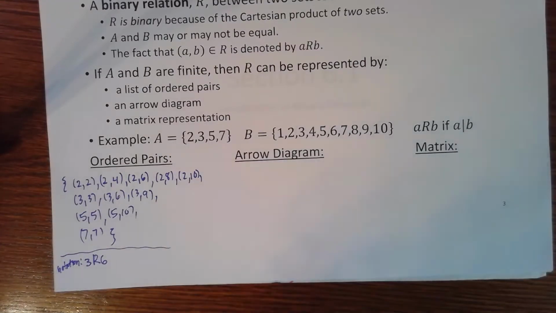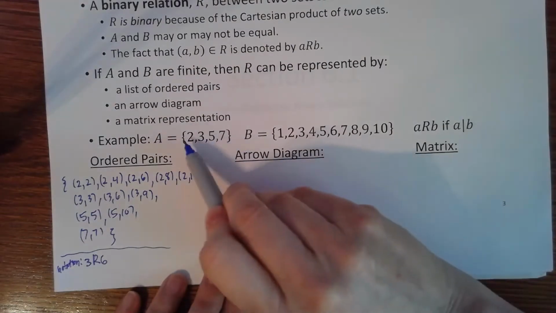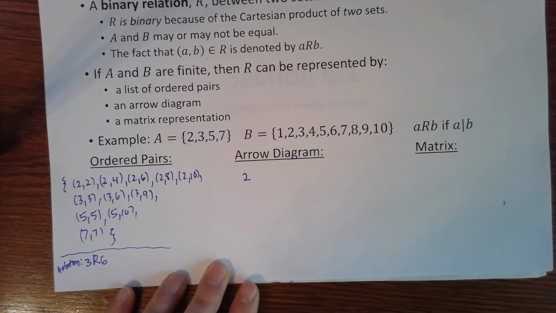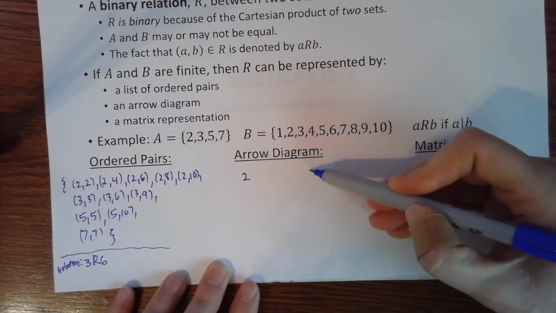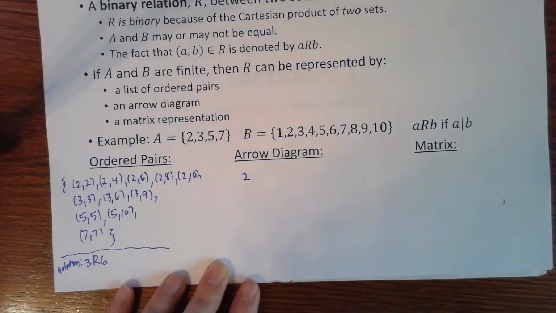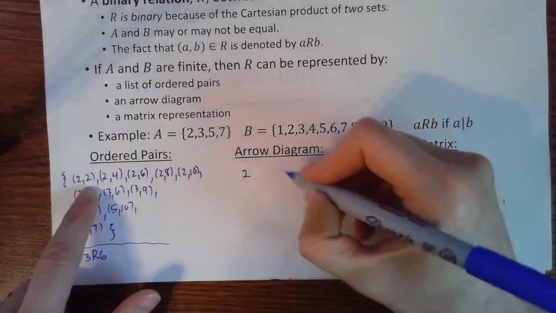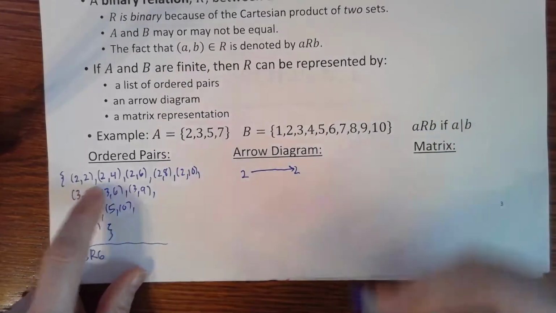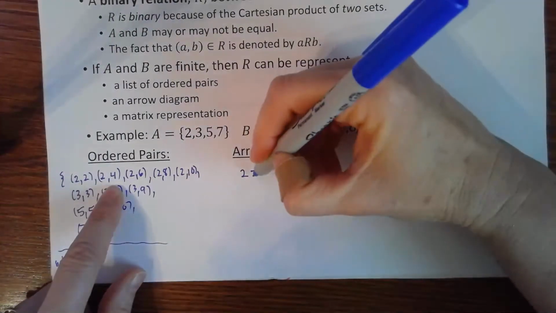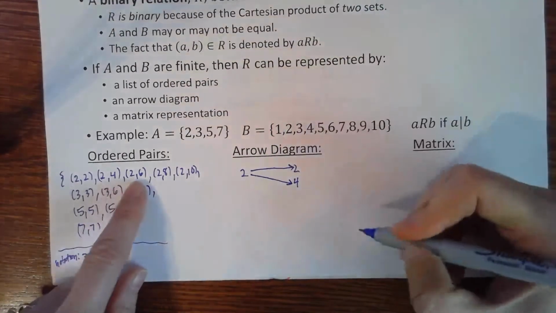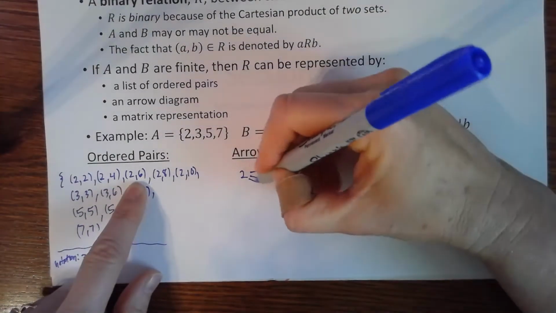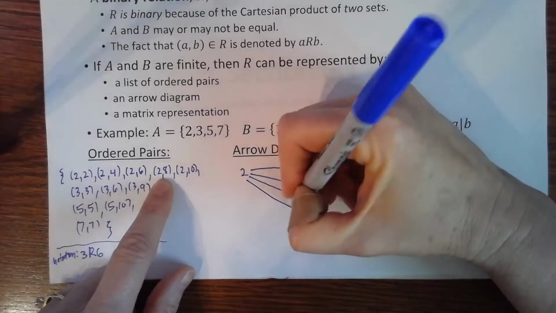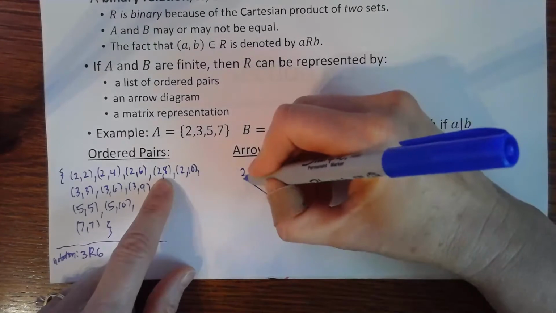We could also use an arrow diagram, where we first list 2 here, and then eventually list all the elements over here. So it's not a mess, let's go one at a time. 2 is related to 2, so we'd have that in there, and 2 is related to 4, and 2 is related to 6, and 2 is related to 8, and 2 is related to 10.